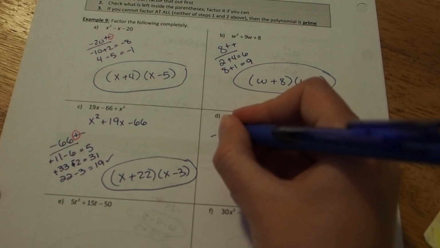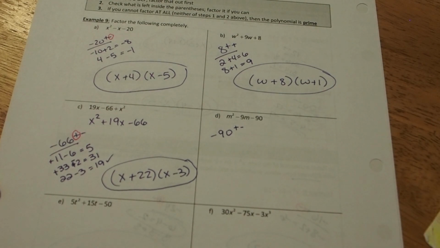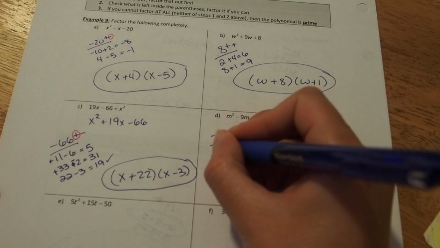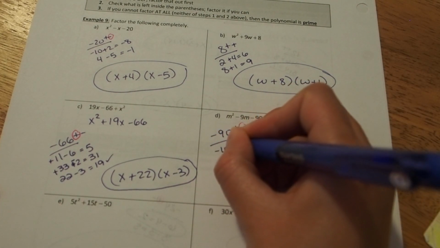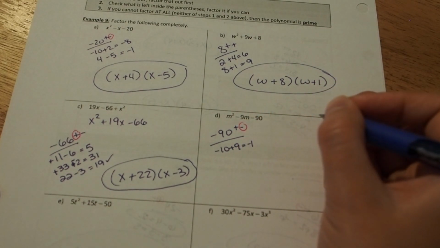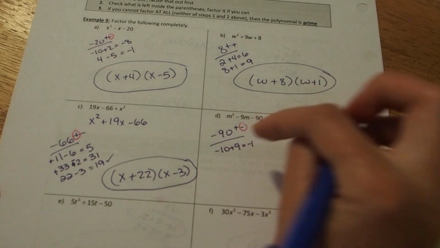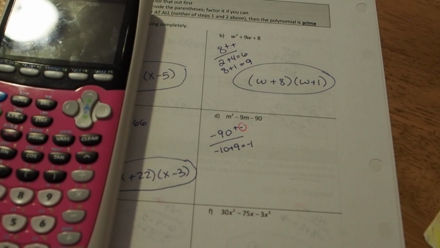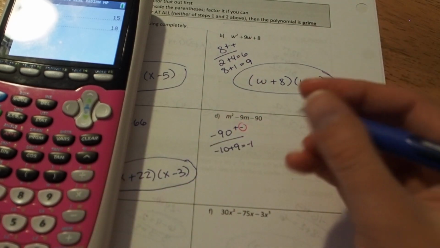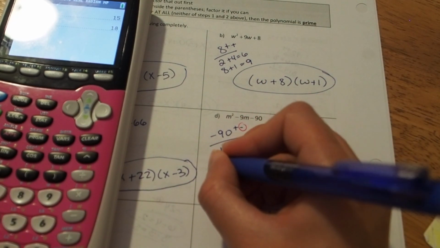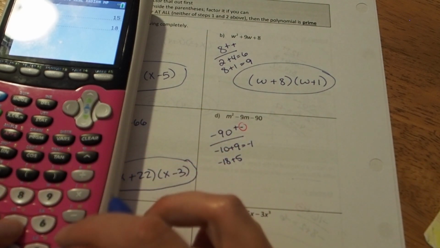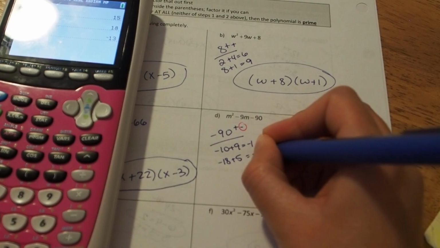Next, negative 90. Positive and a negative to get a negative. Want a negative middle number, so larger negative. What goes into 90? First thing I think of is 9 and 10, larger negative, so negative 10 plus 9. That's negative 1, so that's not what I want. Try again. 5 should go into 90. 5 goes into 90 how many times? I don't know with all these large numbers, so we just check. 90 divided by 5 is 18, so I've got negative 18 plus 5, which is negative 13. Not working, so I'll try again.